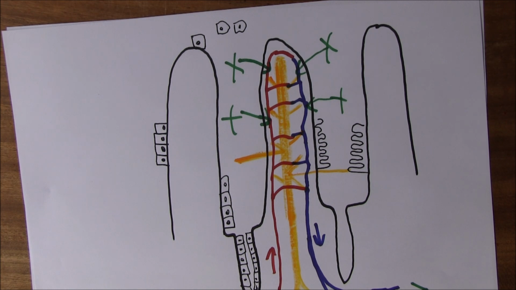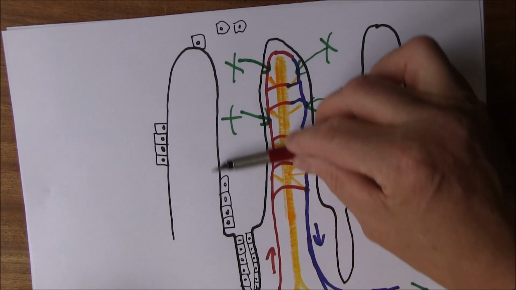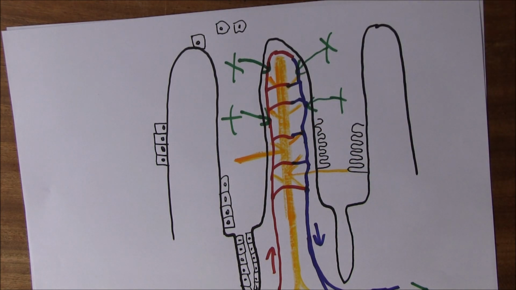So an ongoing process of mitosis from stem cells, migration and sloughing off. The lining of your small intestine is always young. Now, these enterocytes are particularly amazing cells, so let's look at one in more detail.